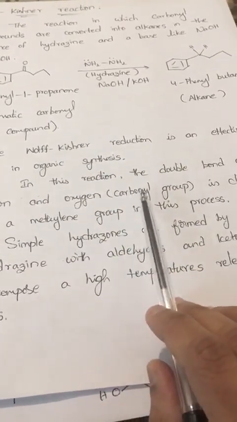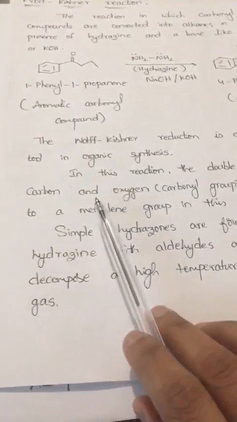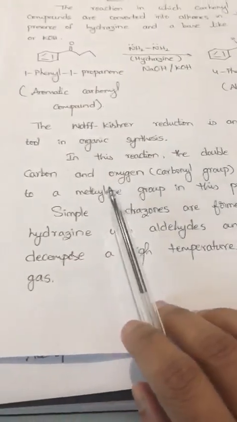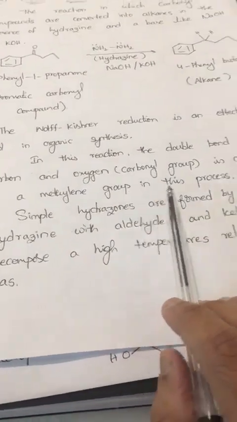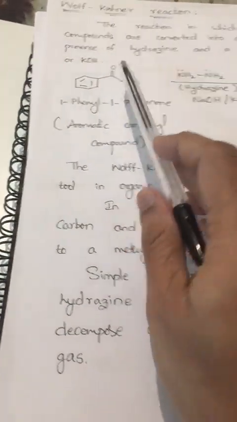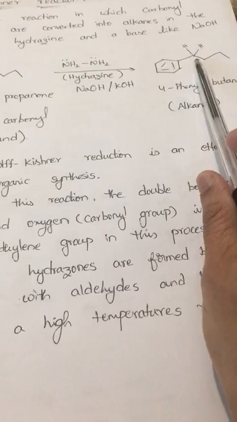In this reaction, the double bond of carbon and oxygen is changed to a methylene group. The C double bond O group is converted into a methylene group, CH2.